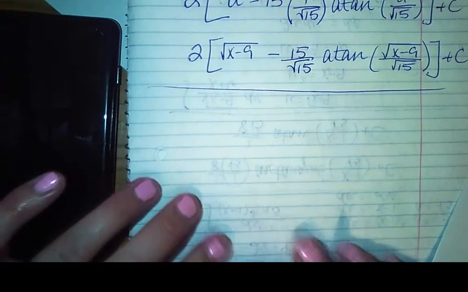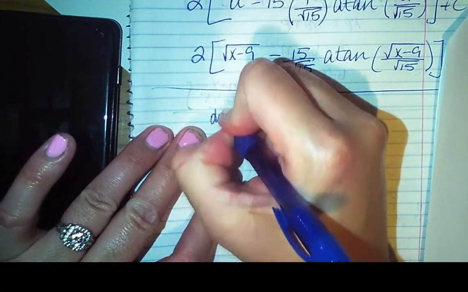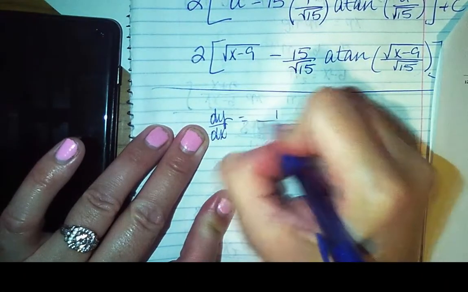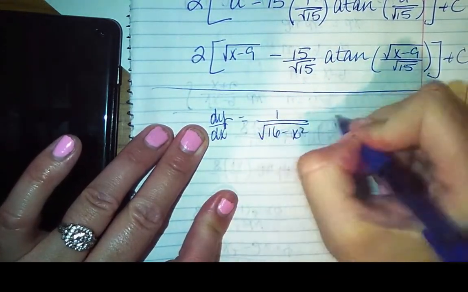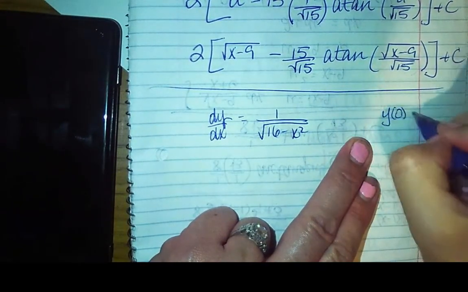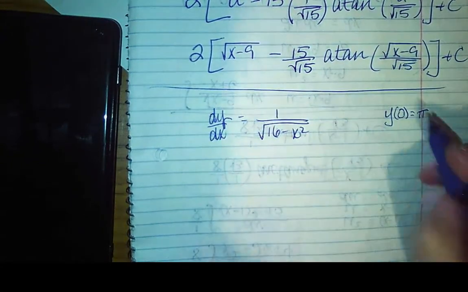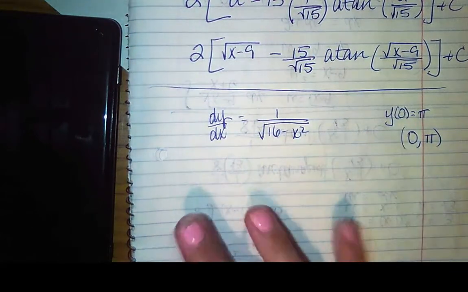All right, so we are going to resolve an initial condition. We're given what is called a differential equation because we're dealing with the differentials. And we are asked to resolve y of 0 equals pi. In other words, the point (0, pi) is on my original function.